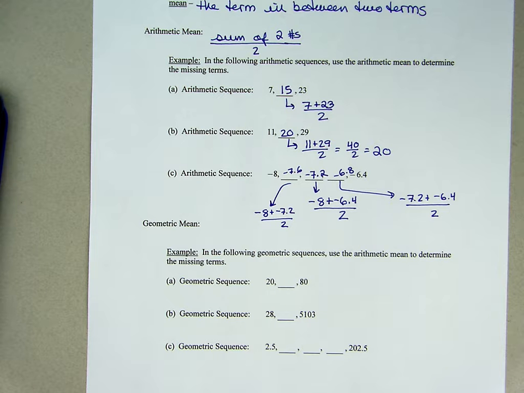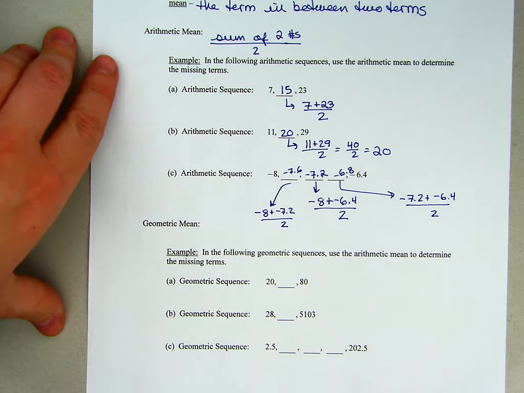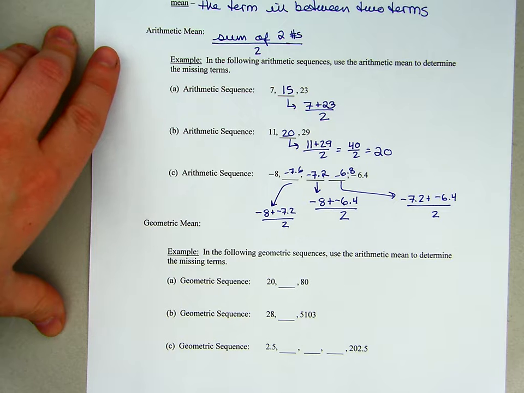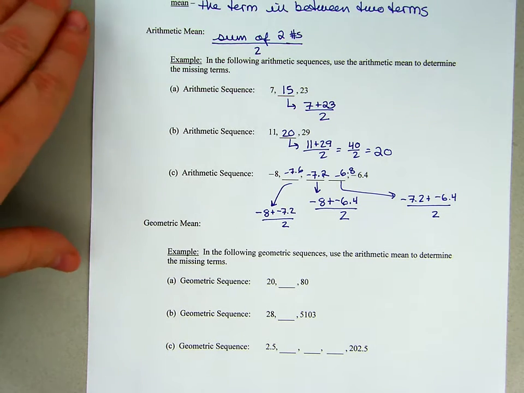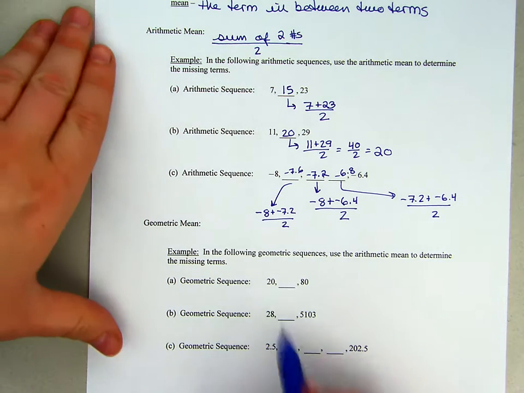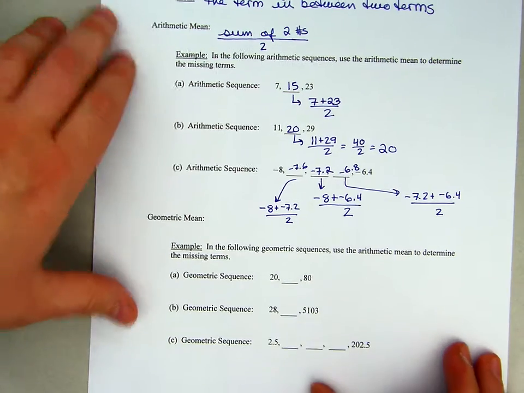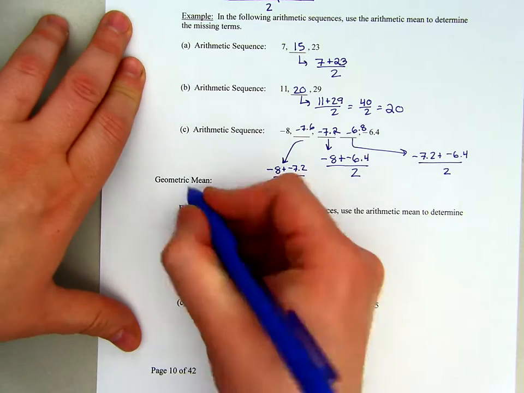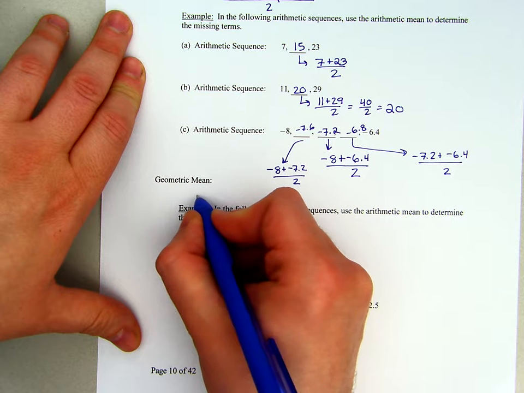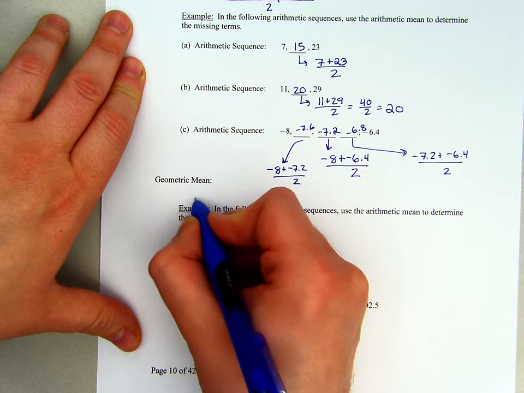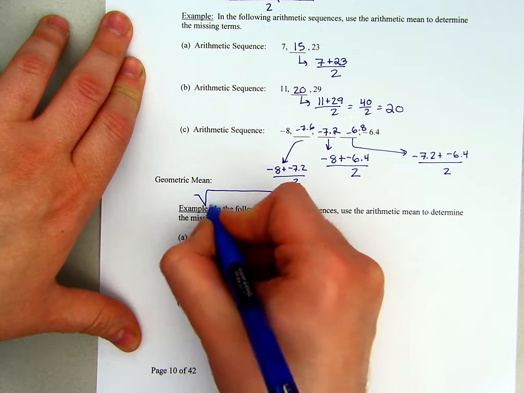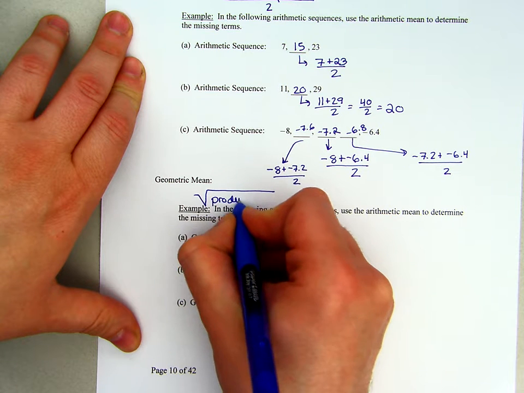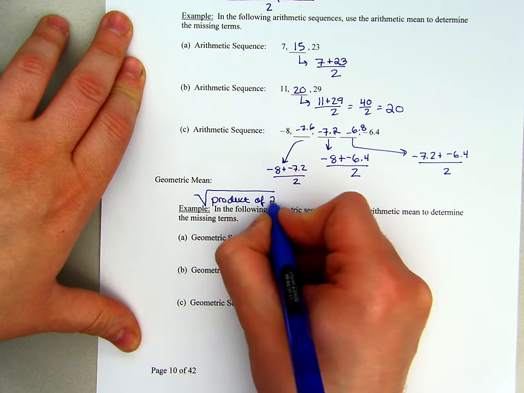If instead the sequence was geometric, we need to find what's called the geometric mean. And actually, you use this in geometry to find some segments inside triangles. We're going to use it for our purposes of finding the middle term in a geometric sequence. Our formula for a geometric mean, rather than adding two numbers, we're going to multiply them. And rather than dividing by 2, we're going to take the square root. Our formula is the square root of the product of two numbers.